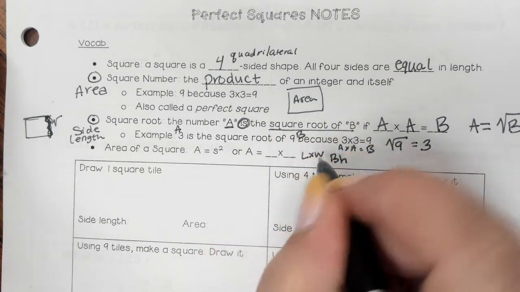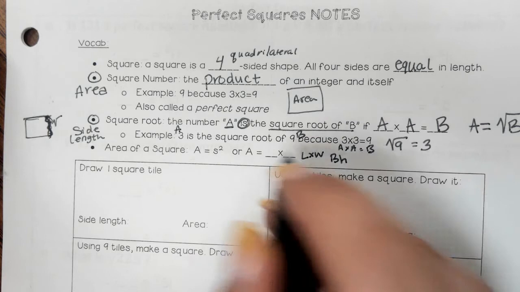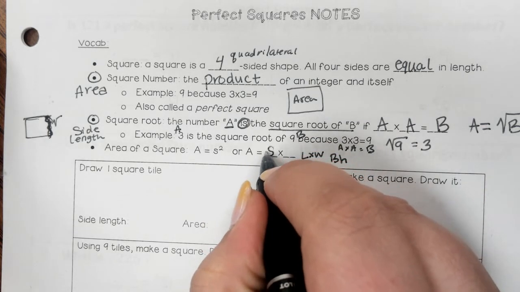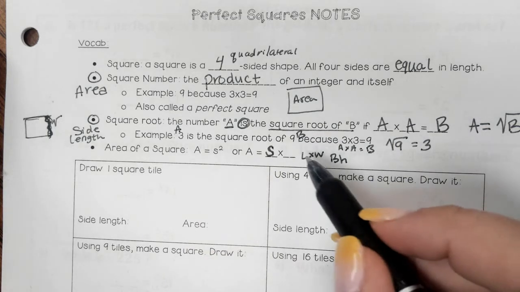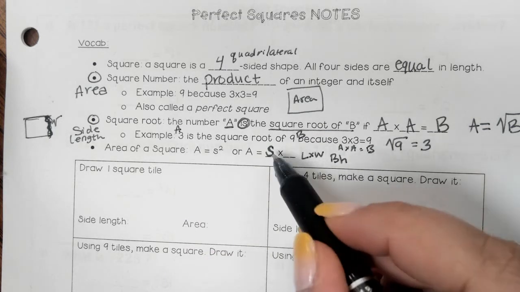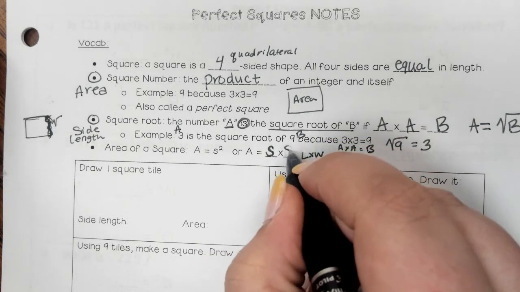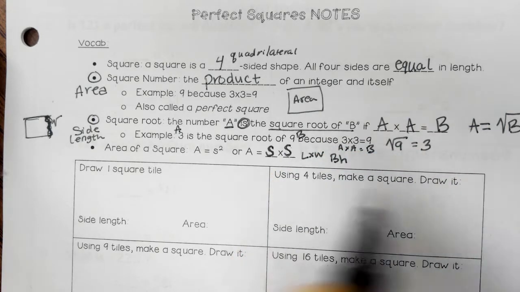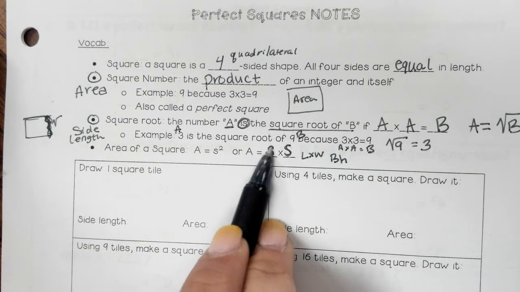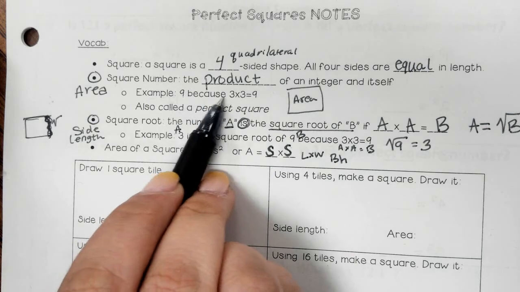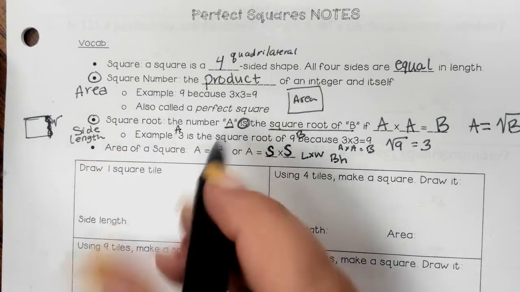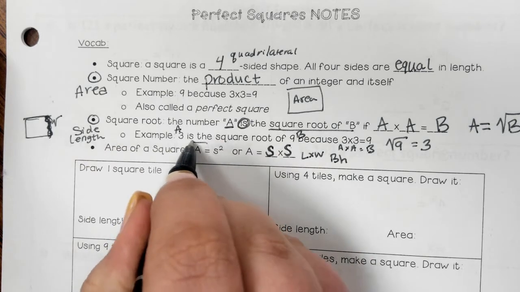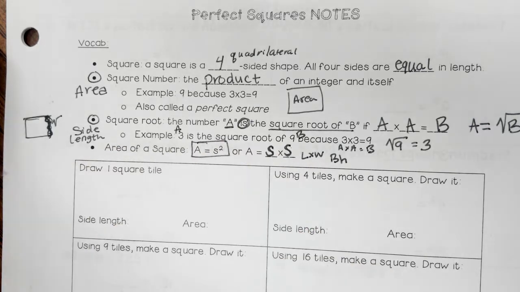So instead of using those letters in 8th grade, we're going to say that the side length of a square is S. And so instead of length times width, since those are both S, I can say S times S. But when we have a number multiplied by itself, that's a squared number. So S squared is the area of a square.